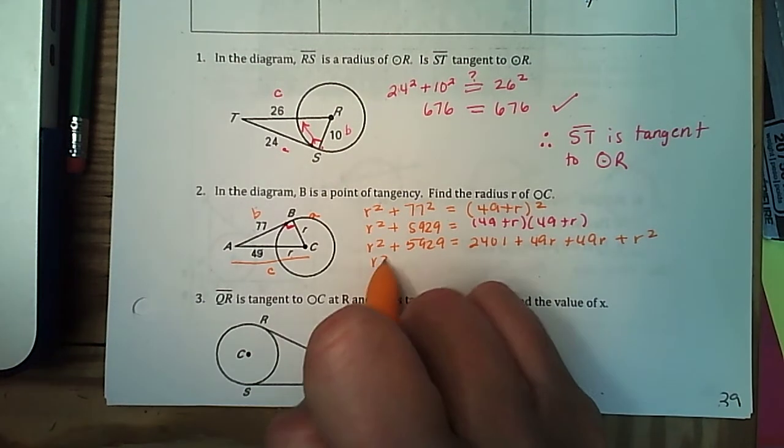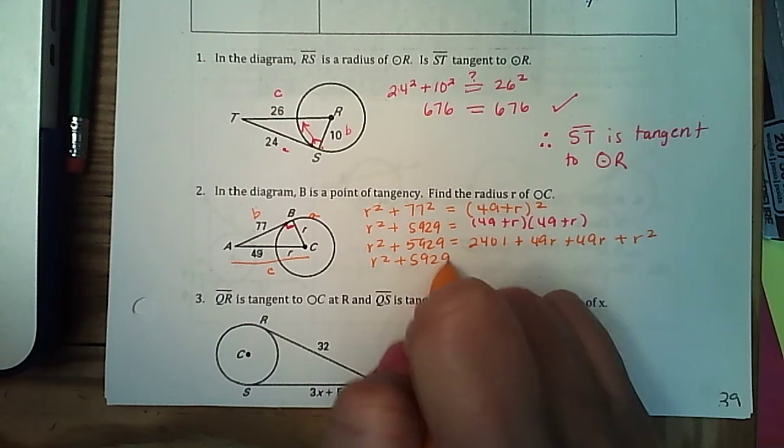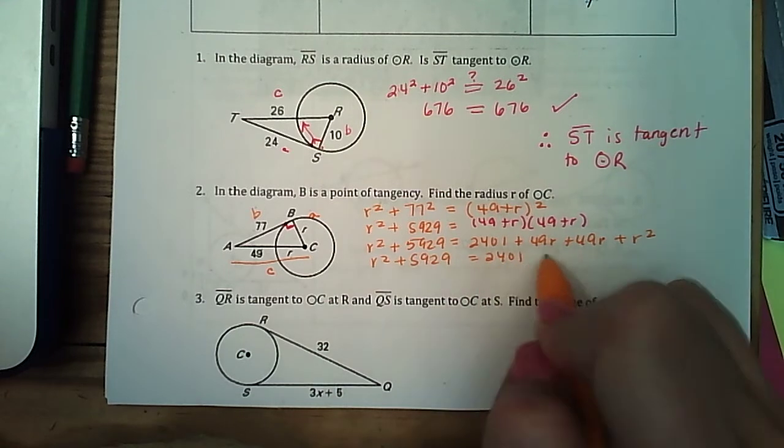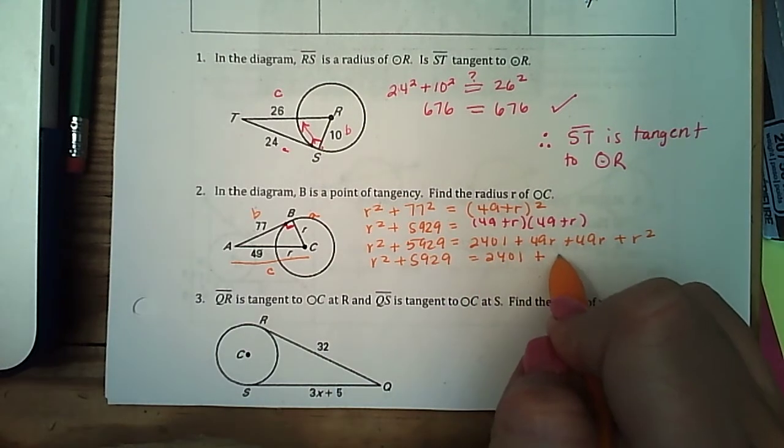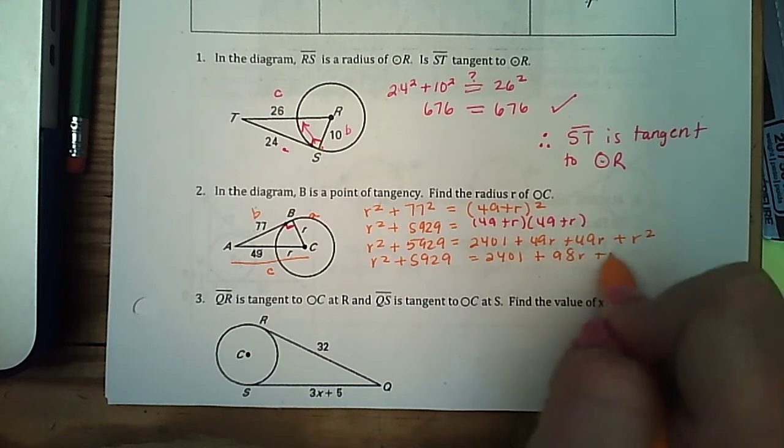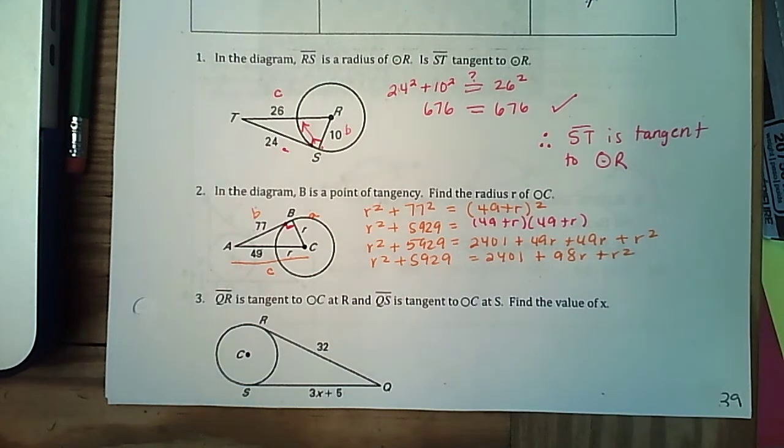So let me just clean this up. So r squared plus 5,929 equals 2401 plus 98r plus r squared. Now, this is a bunch of gobbledygook. With that, we know we cannot solve it the way it is.